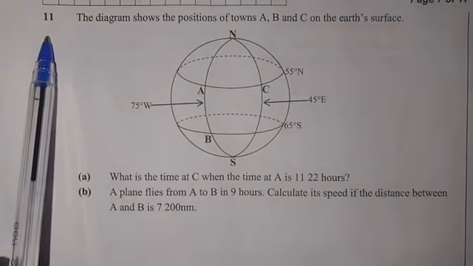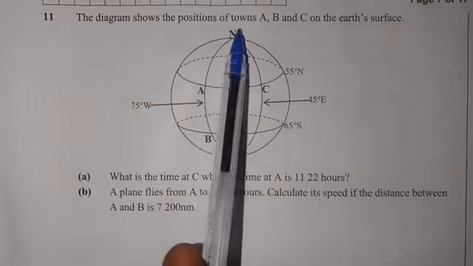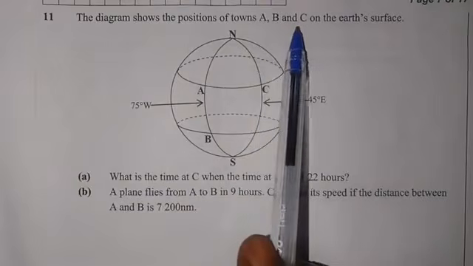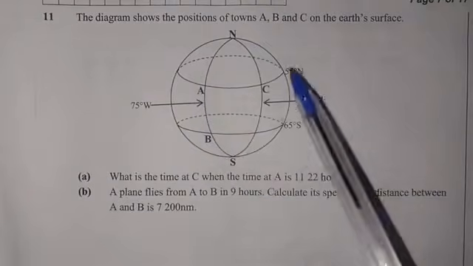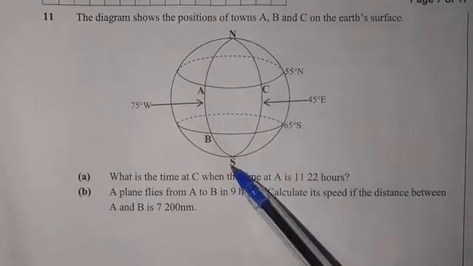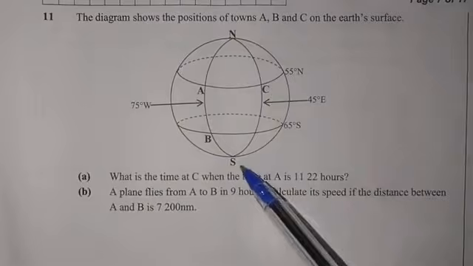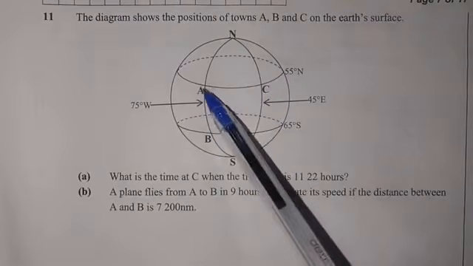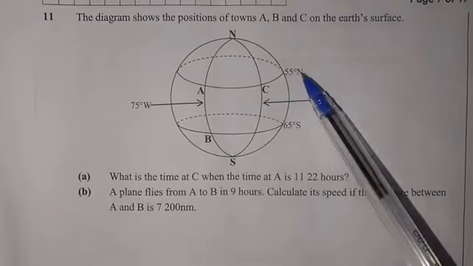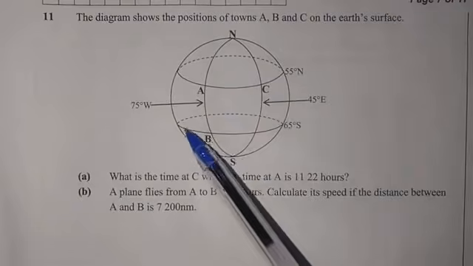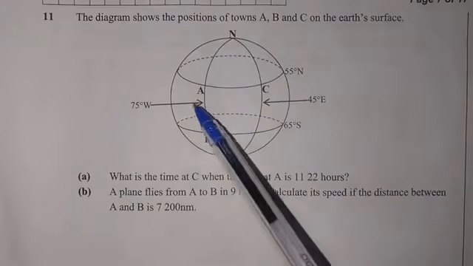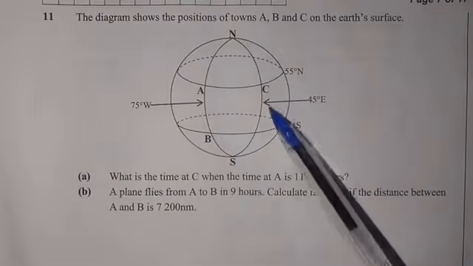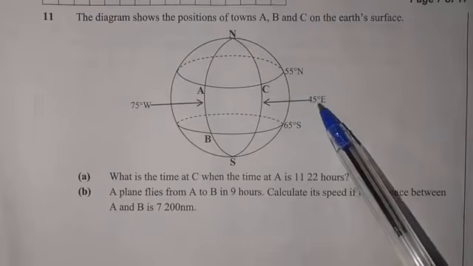Question 11. This is a question that is coming from Earth geometry. The question reads, the diagram shows the positions of towns A, B, and C on the Earth's surface. So this is the position on the Earth's surface where we have N, A, B, S, which is a longitude, and N, C, S. Then we have this latitude right here where we have A and C at 55 degrees north. We also have this point B here on this latitude, 65 degrees south. So this longitude here where point A is 75 degrees west. We also have another longitude here where we have point C, which is 45 degrees east.